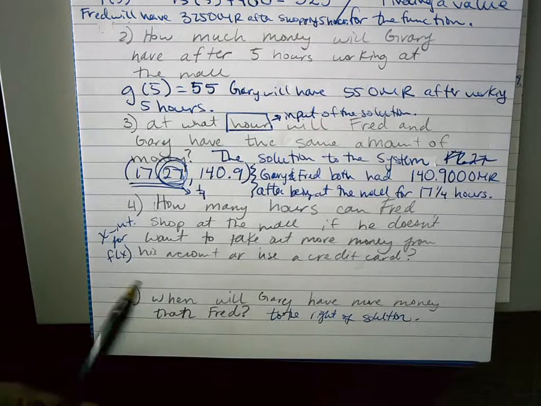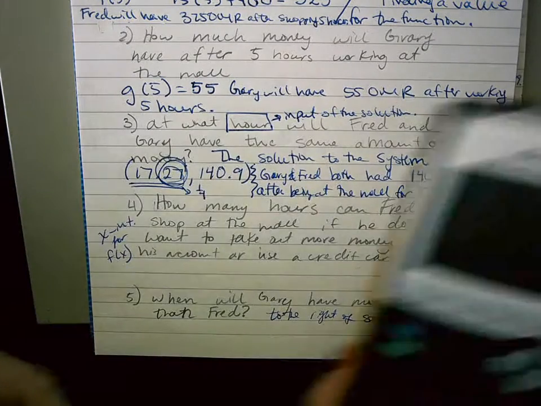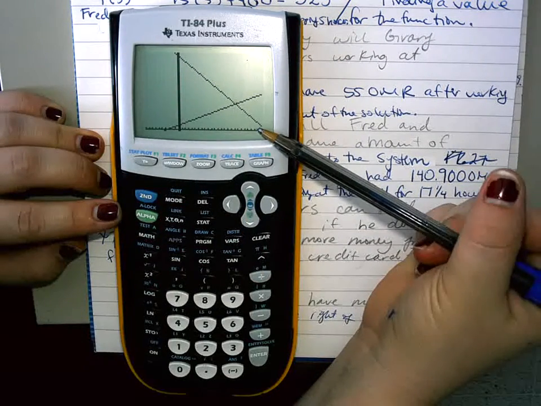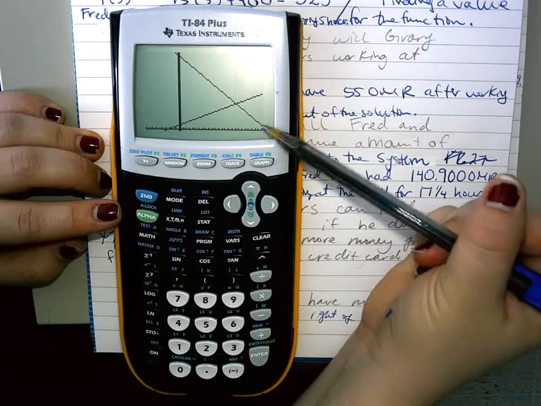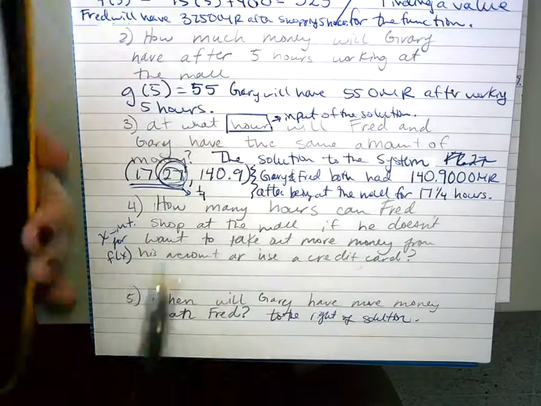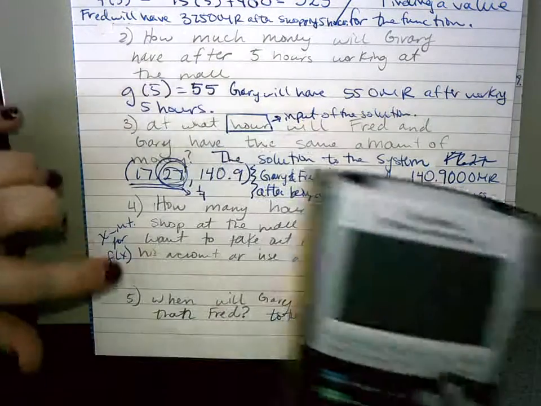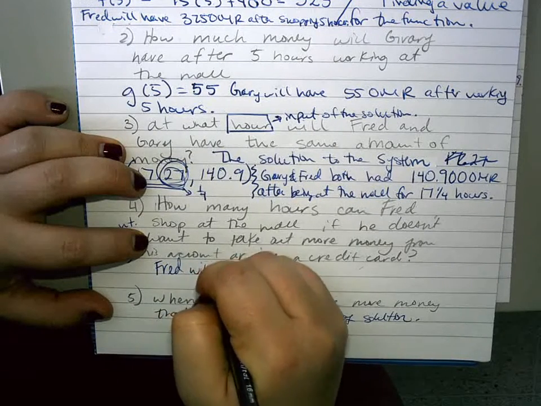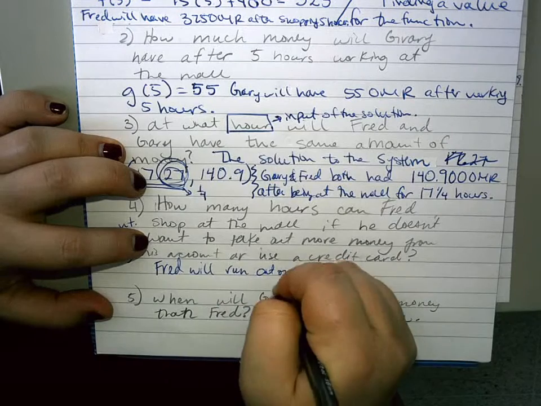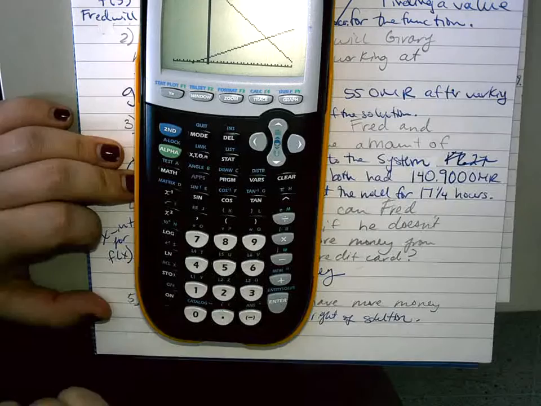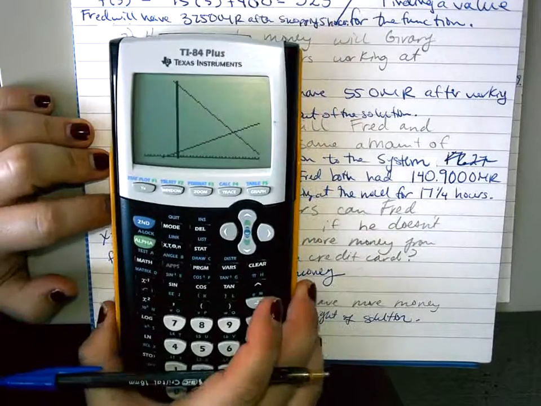How many hours can Fred shop in the mall if he doesn't want to take more money from his account? Let's look at the graph, and we can see that this will be right here, the intersection will be where Fred will run out of money. This is the y-intercept. This is what this means. So Fred will run out of money. Now, this is going to be a 0. We need to find the 0, and so I'm going to do that in part 2.